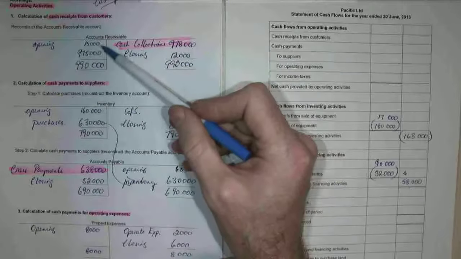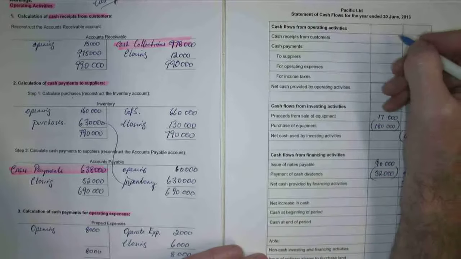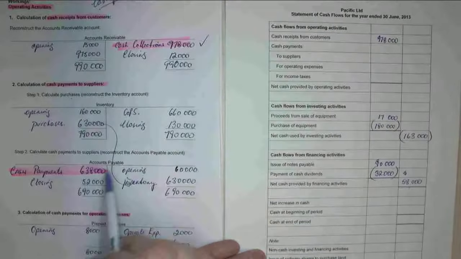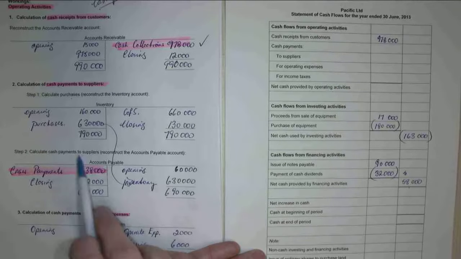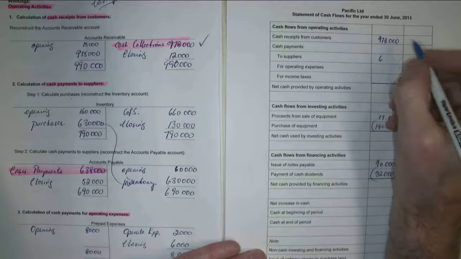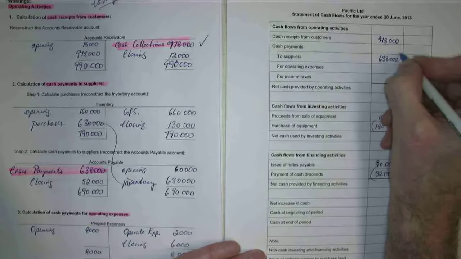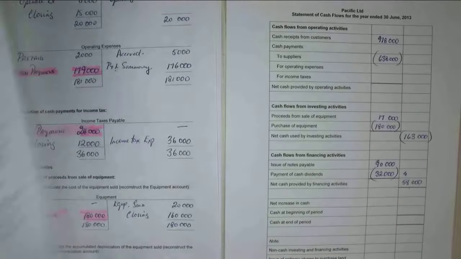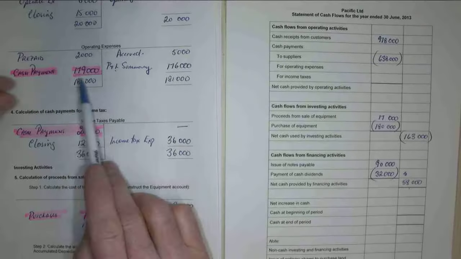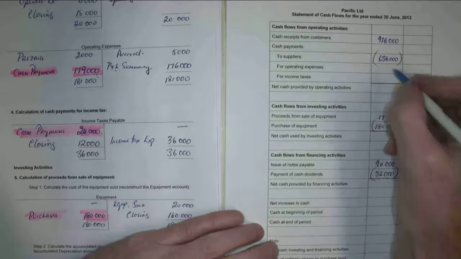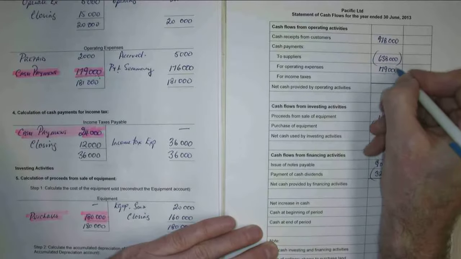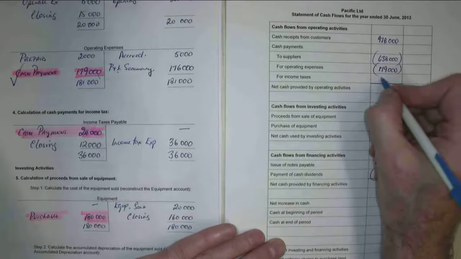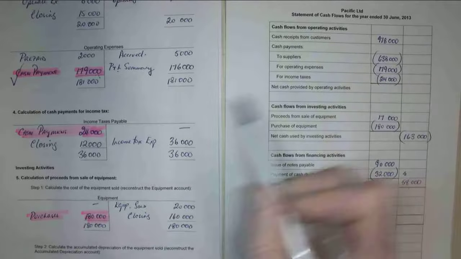So where are we? Let's have a look. We've got cash collected from customers, $978,000. So I'm going to tick that one off. I've got cash payments to my suppliers here, so accounts payable to suppliers, 638,000. And that's a cash outflow, so once again it's bracketed. Prepaid expenses I'm not worried about. My operating expenses, so I've got operating expenses here of 179,000. I'm going to tick that off as well. I've got cash paid for my, which is that as well.